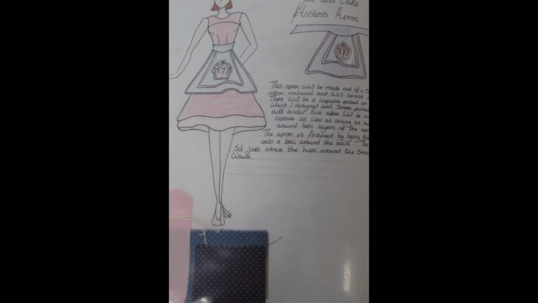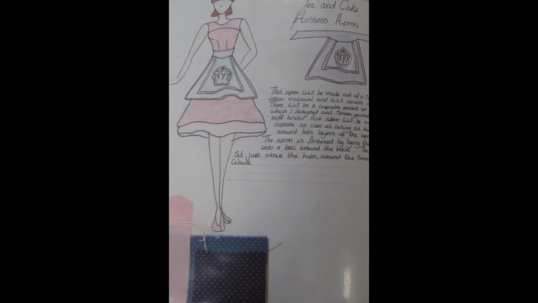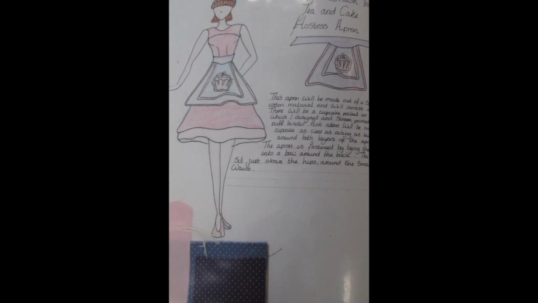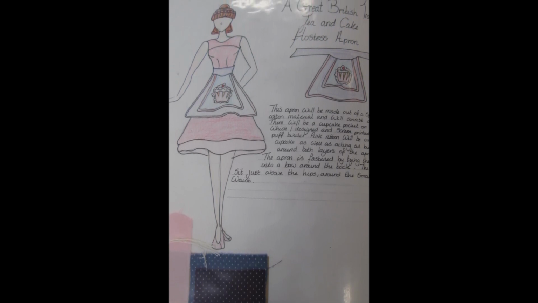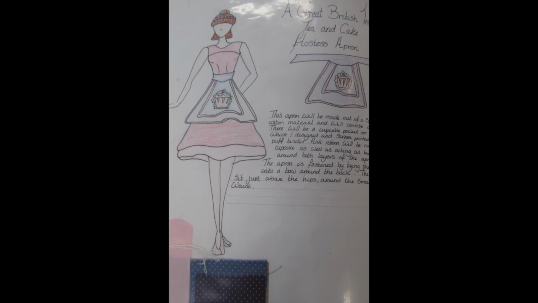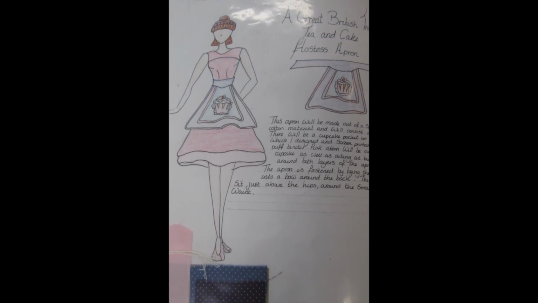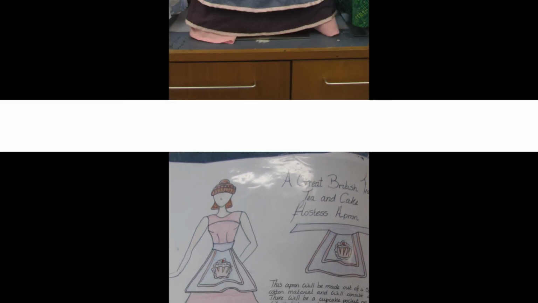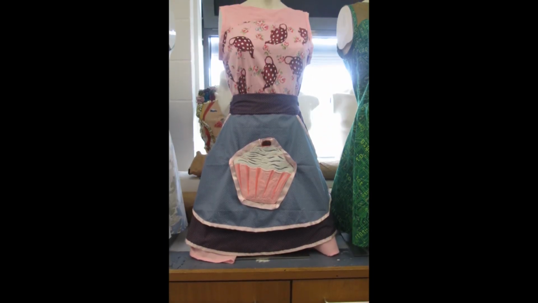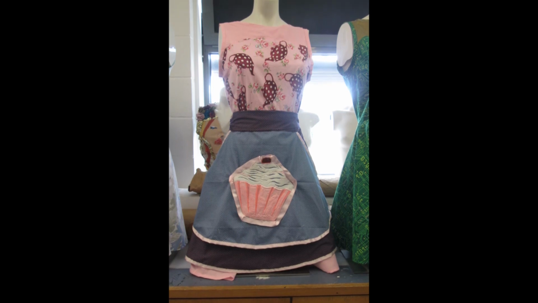The apron itself will be made of 2 layers, both of polycotton, and there will be a large waistband which will tie in a large bow around the back. This will also be made of polycotton. On the second layer will be a pocket in the form of a cupcake, and this will be made in puff medium, which comes away from the fabric. The apron will be hemmed with pink ribbon, as well as pink ribbon going around the cupcake itself.